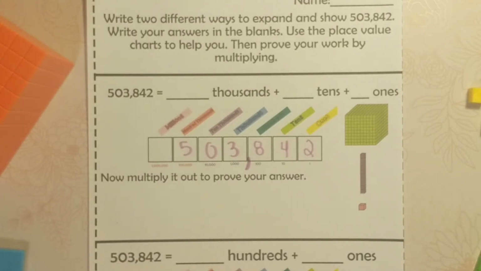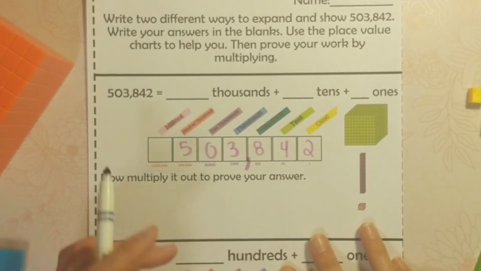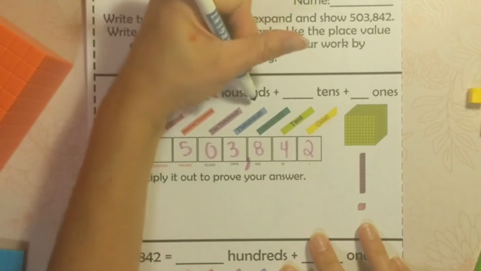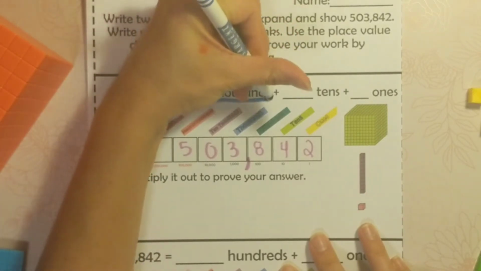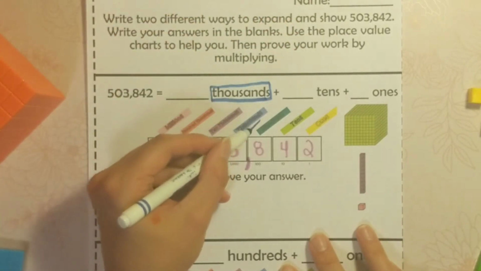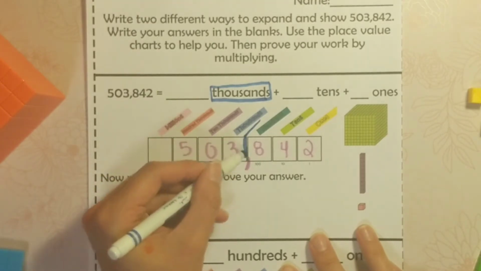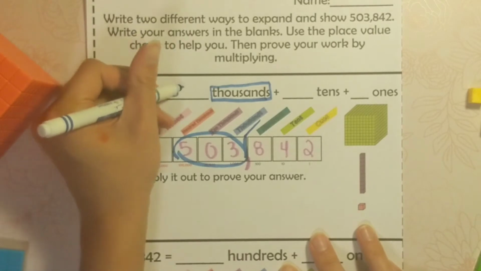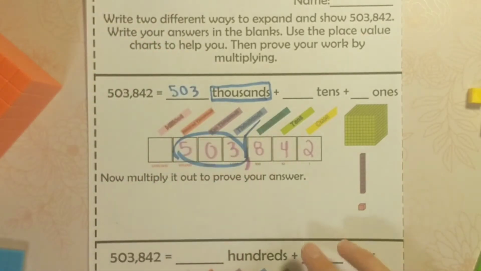503,842. How many thousands? 503. And we can test this with a shortcut. So here's how it works. You start at the highest place and then go down to whatever they asked you for. They asked you for thousands. So go down to the thousands and stop and circle. 503 thousands. Same strategy. Let's use that for the tens.